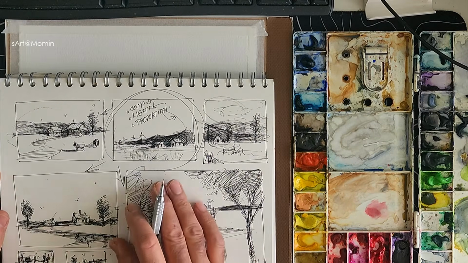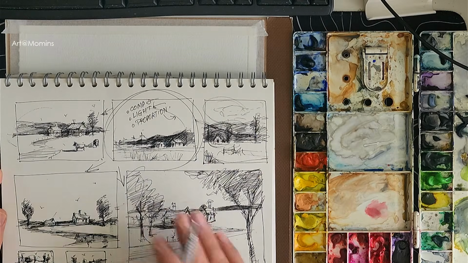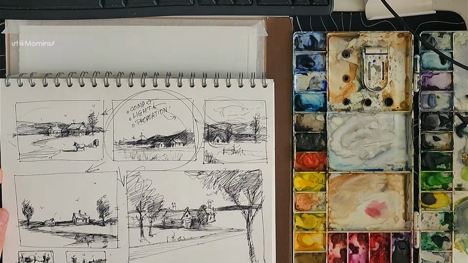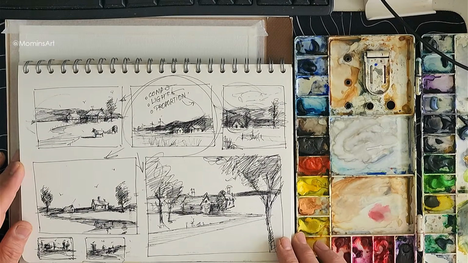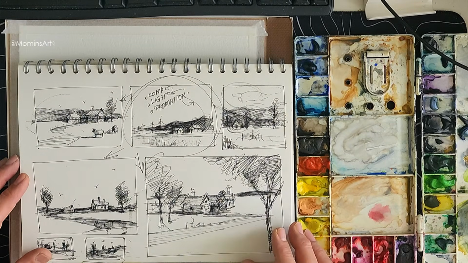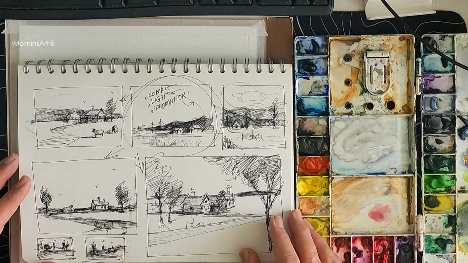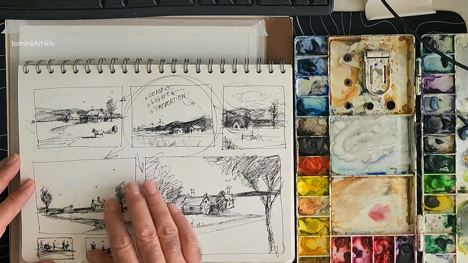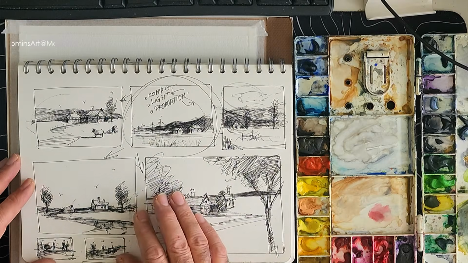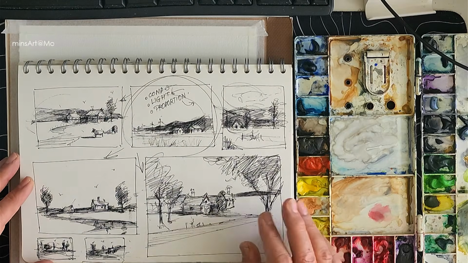Then I will go further and show you guys how to render a basic watercolor seascape or landscape. And these are the sketches I did before in class, like I said, in Toronto.